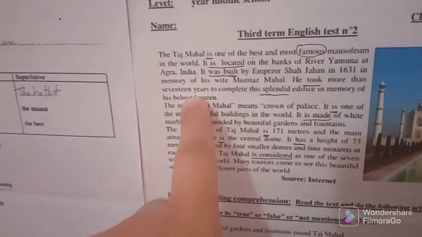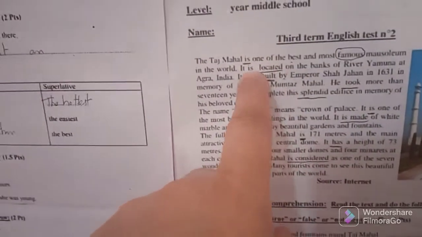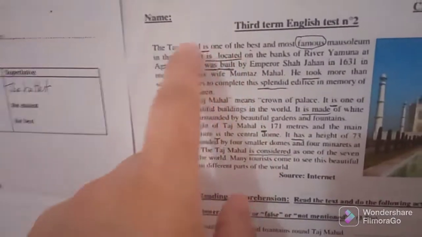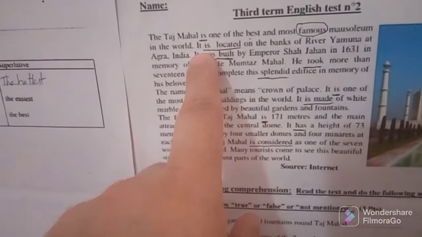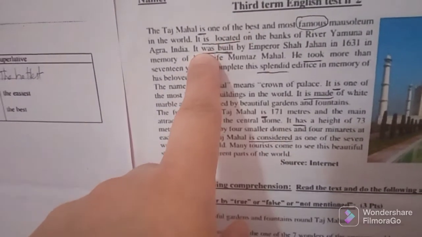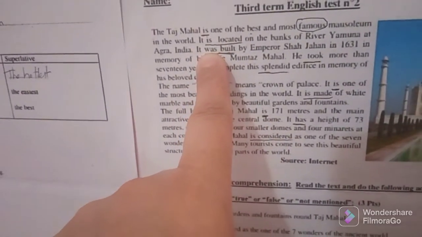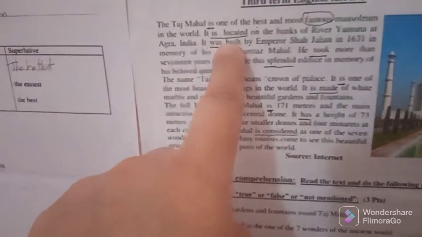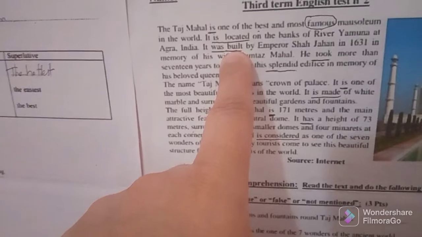Now, when I talk about the passive voice, it said is located. Located is a passive verb. I said is located: the verb to be in the present plus past participle, which is regular. I said was built. It is the simple past tense of the verb to be plus past participle of the verb build.